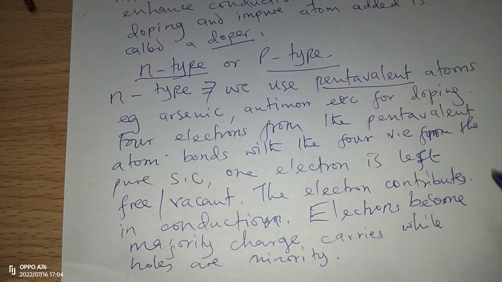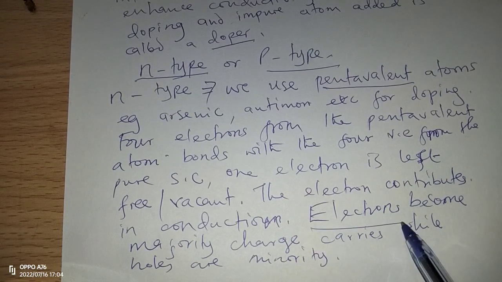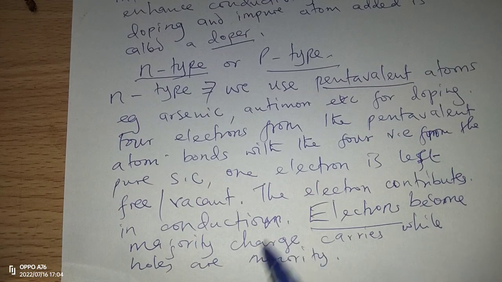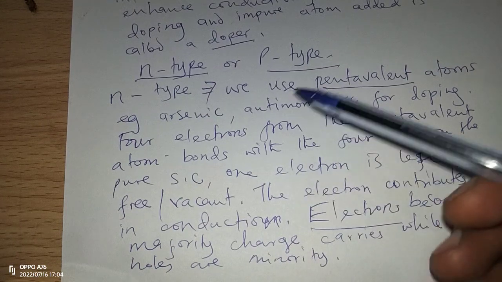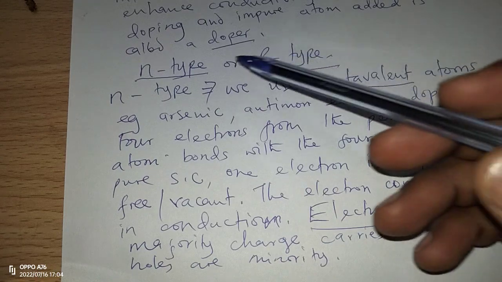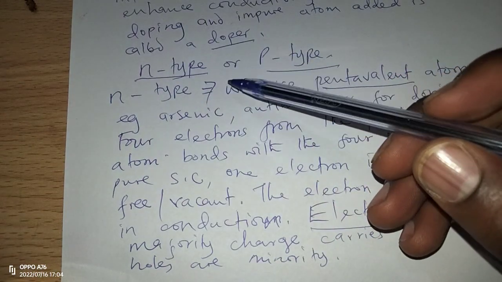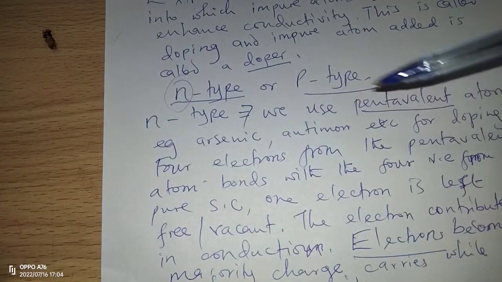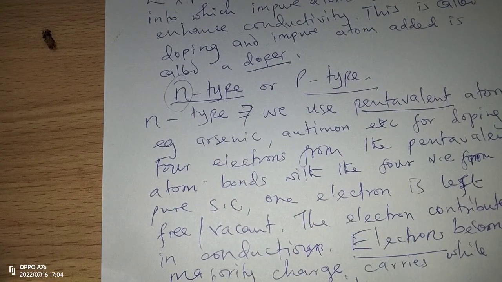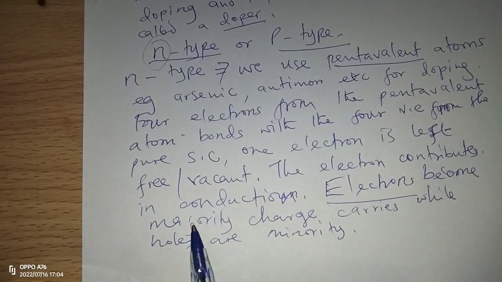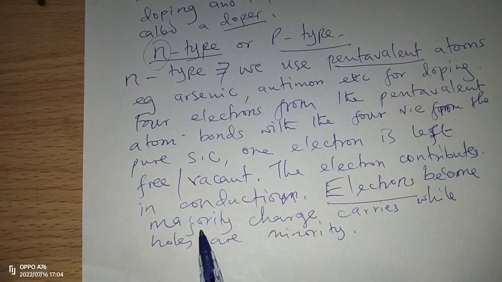And by that, because the electrons possess what we call a negative net charge, then because of this net charge, such a semiconductor whereby doping has been done using a pentavalent atom ends up being called N-type due to the negative charge of the majority charge carriers in the structure after the doping. So that is how we end up getting N-type semiconductors.